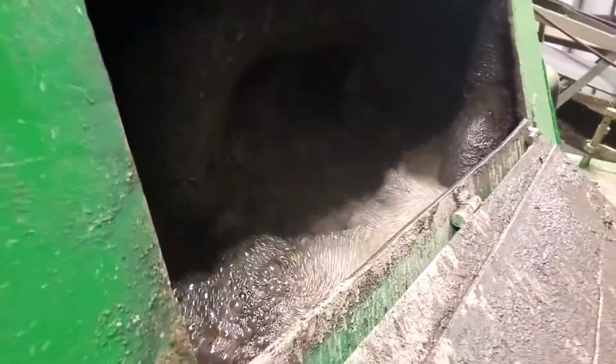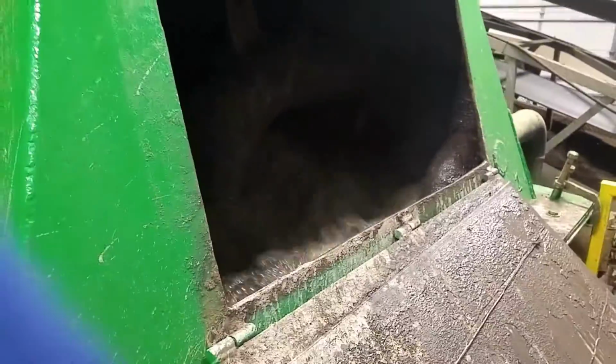Here you see the highly agitated extraction of oil in the closed loop in cell 1.